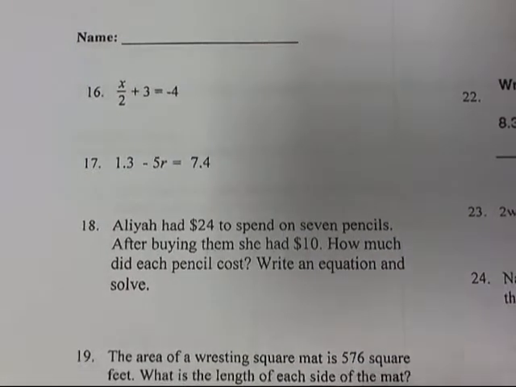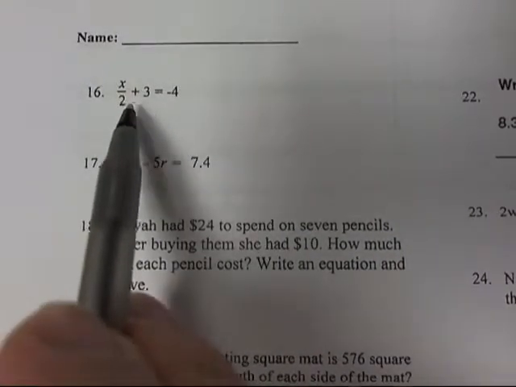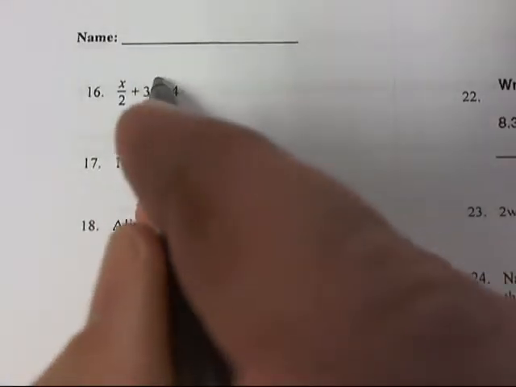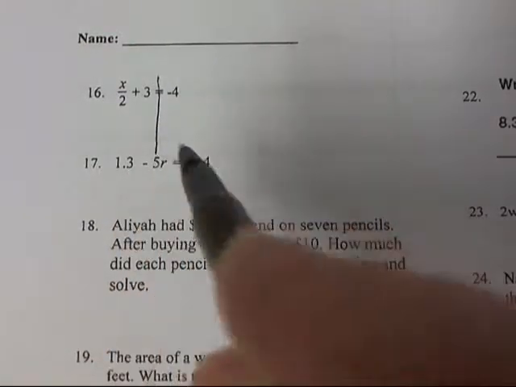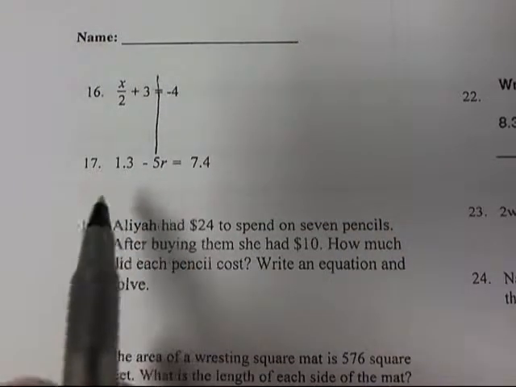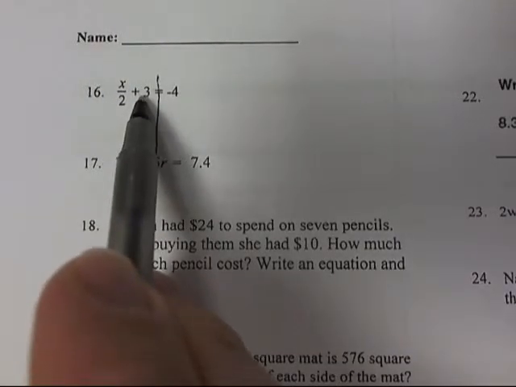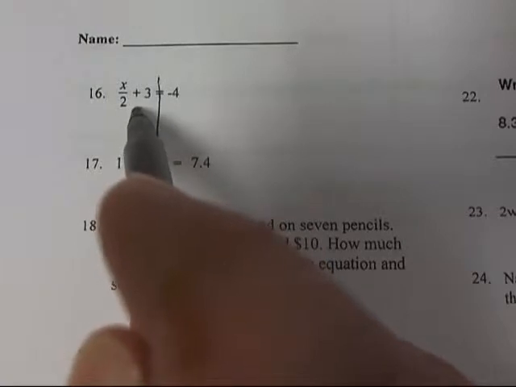Number 16, x divided by 2 plus 3 equals -4. So first, let's draw the line down the equal sign to remind us to work on both sides equally. We're not going to worry about the x divided by 2. We first want to get rid of the plus 3, so we're going to subtract 3 from both sides.